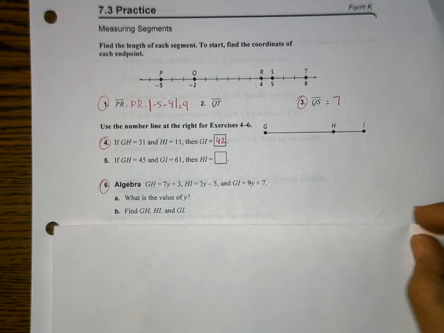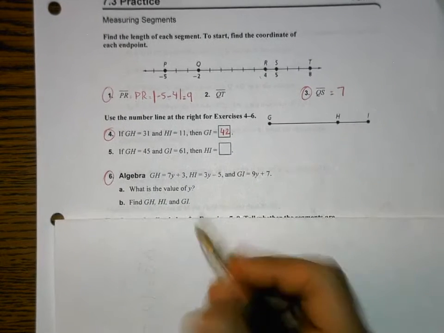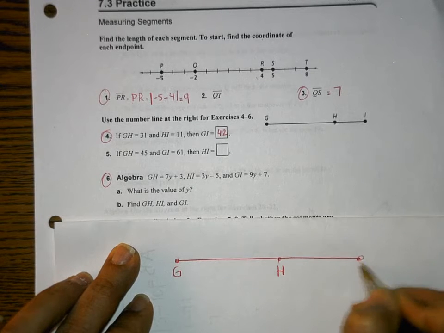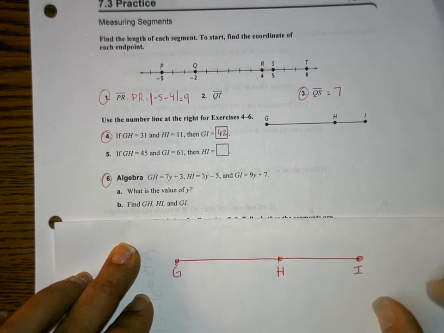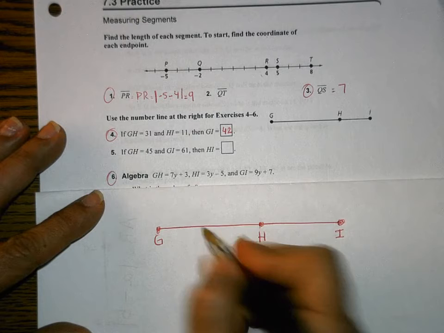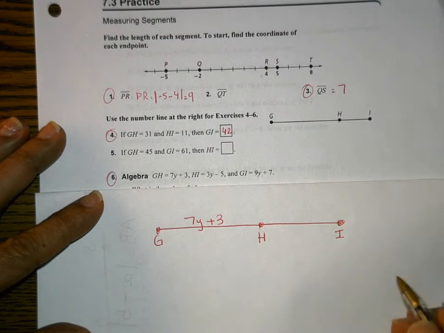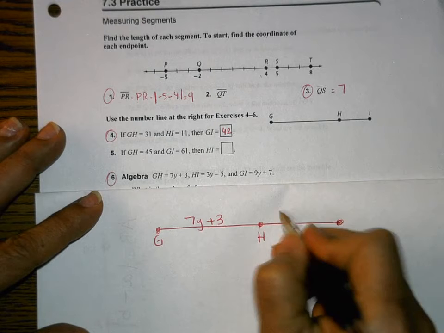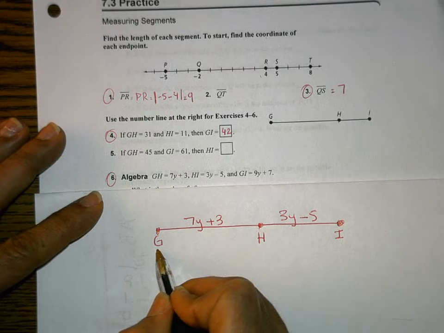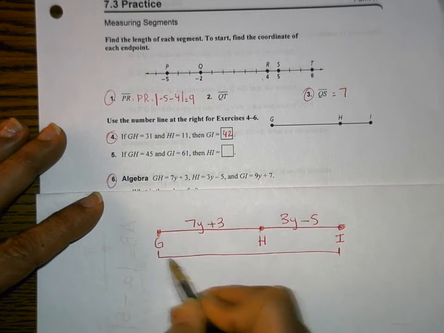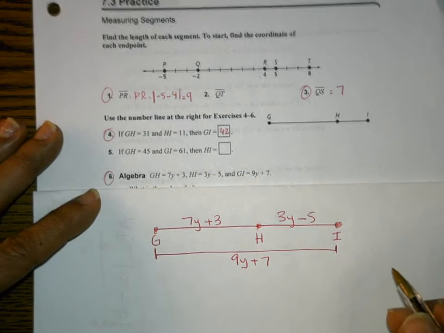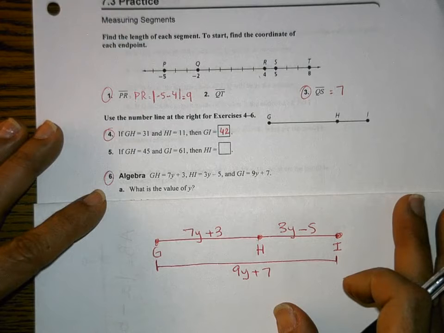Here we go. It says, still using exactly the same figure, I have from G to H to I. Those are the 3 points I have here. It says, if from G to H is 7y plus 3, and from H to I is 3y minus 5, and from G all the way to I the length is 9y plus 7, how do we solve that? It's asking me, what is the value of y?